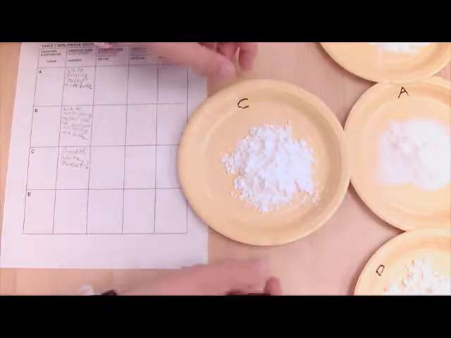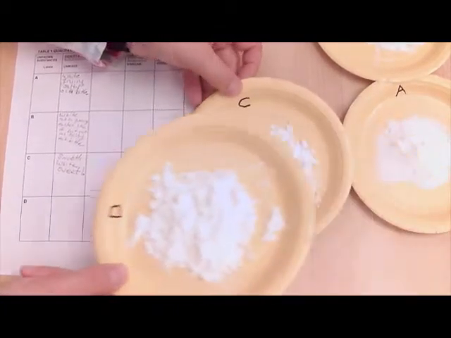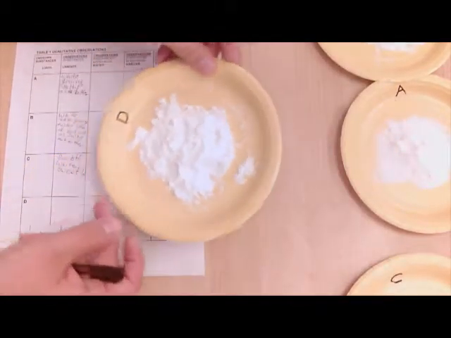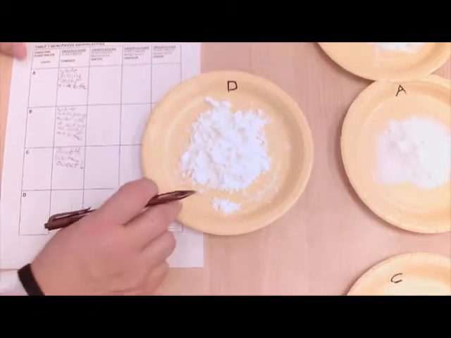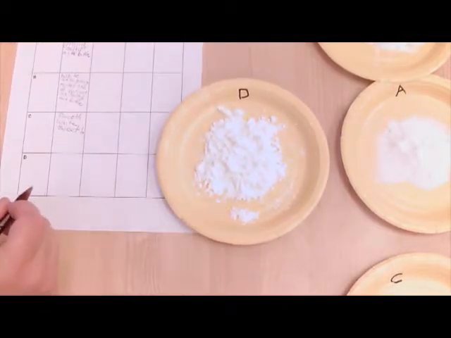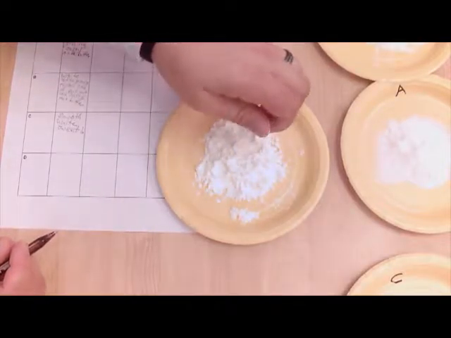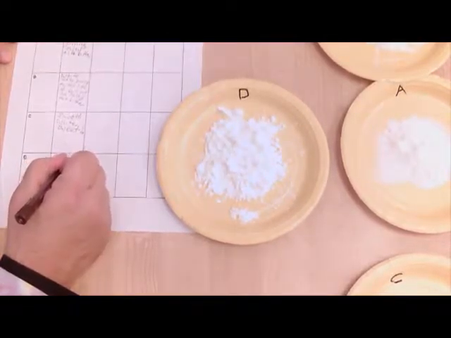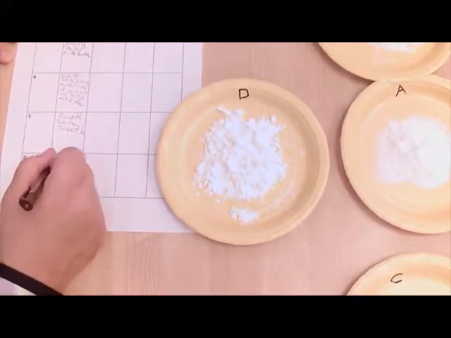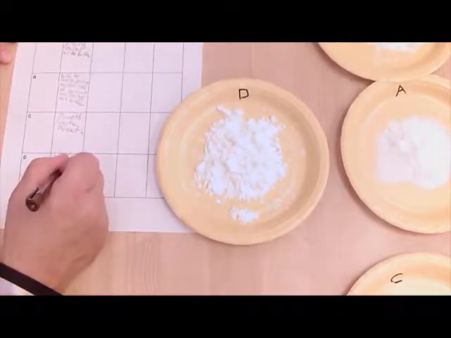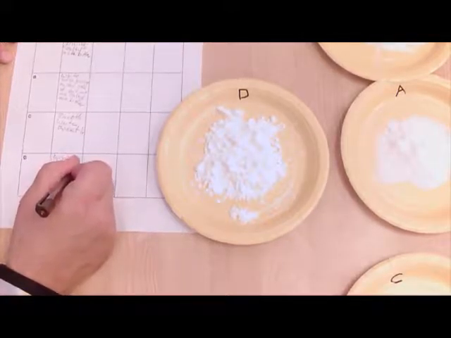Where's D? Here's D. Okay. So D, ooh, it's chalky. Feels chalky, it's white. So all four of them are white. This one is chalky feeling.